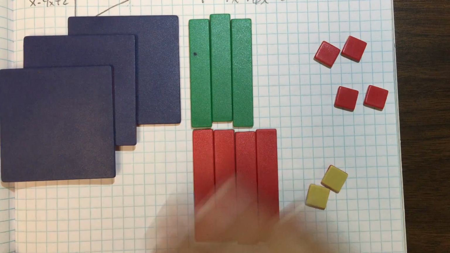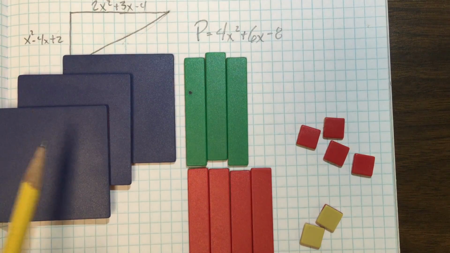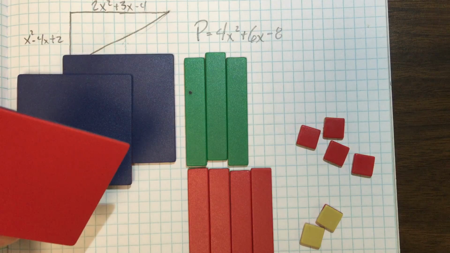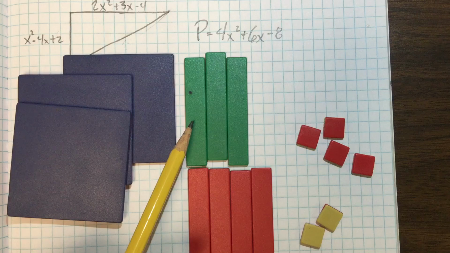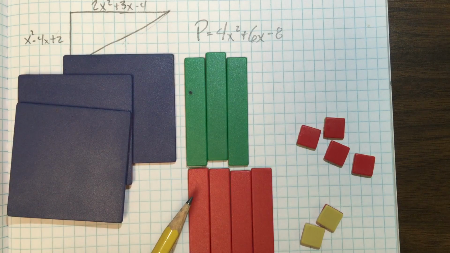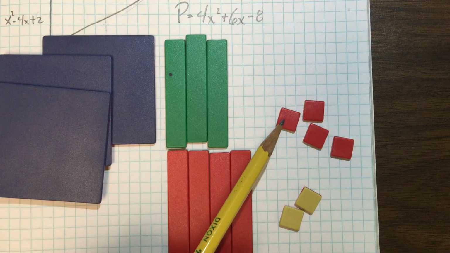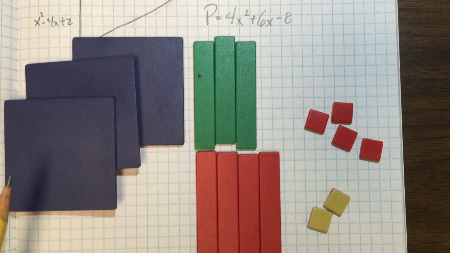And just to make sure that we're all on the same page, I need to name these parts. So this is an x squared. Red is always going to be negative x squared. This is x, and red is negative x. This is 1, and this is negative 1. So here you can see all my different parts.